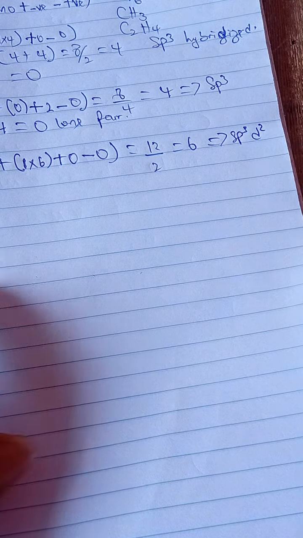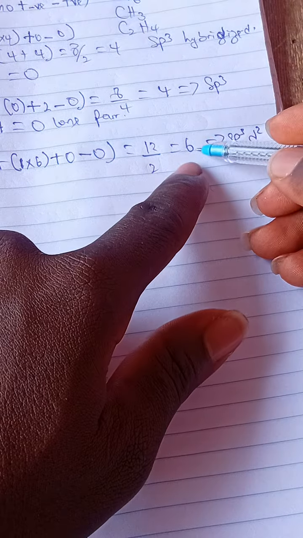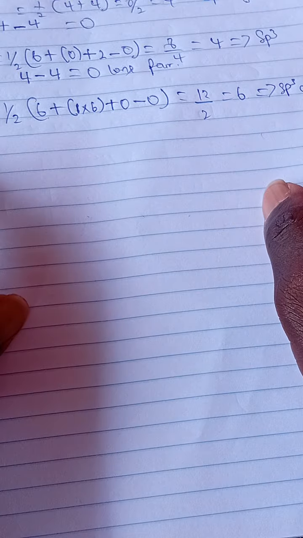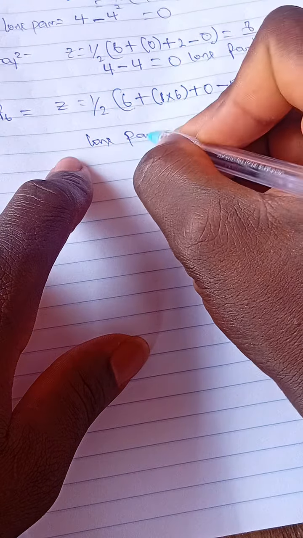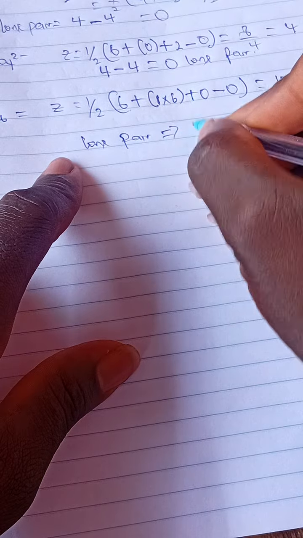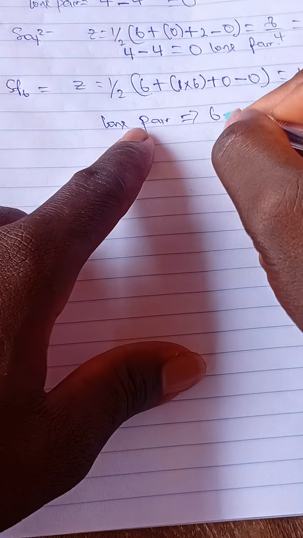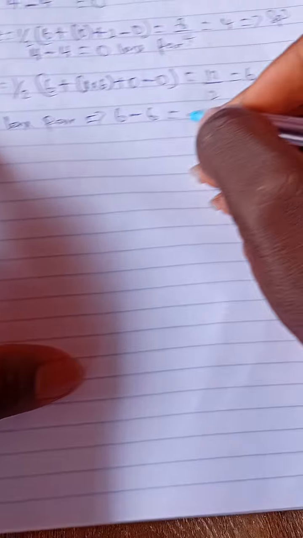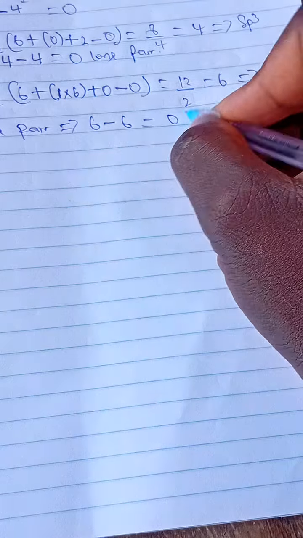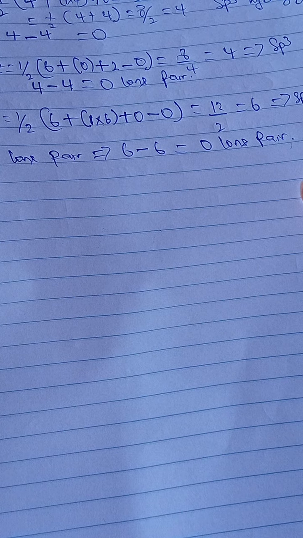sp3d square. So how do we get the lone pair? Now what do we have here? We have 6, so you subtract it from the surrounding atom. We have 6 fluorine attached to sulfur. So the lone pair is going to give us 6, the asterisk value, minus the total number of the surrounding atom, 6. Which means SF6 has no lone pair, 0 lone pair. So that's that for that.